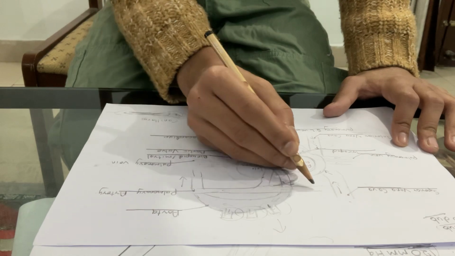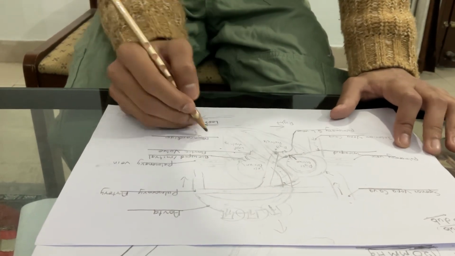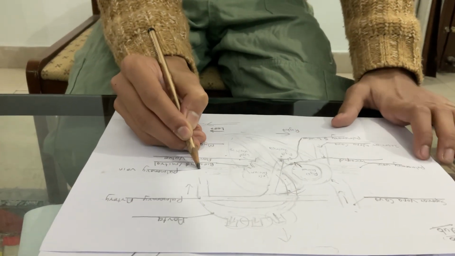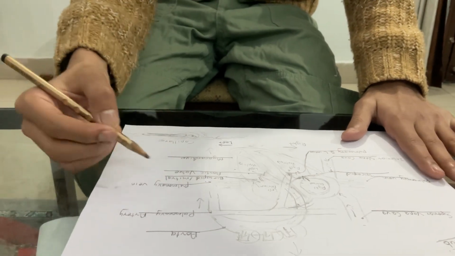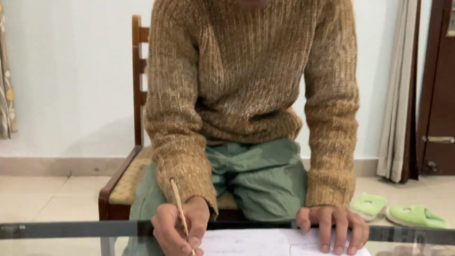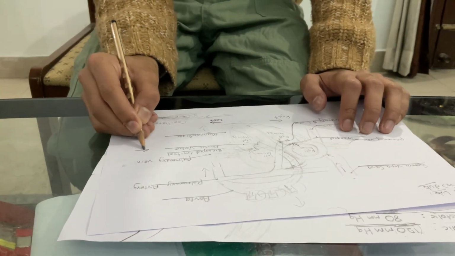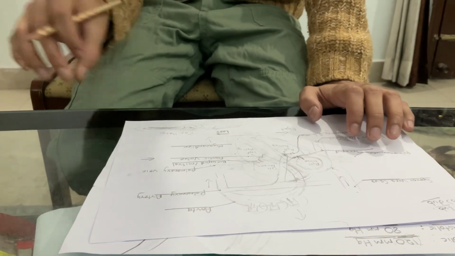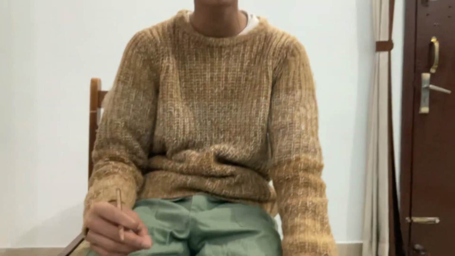And we can see the pulmonary vein, which takes in oxygenated blood. So why are these named like that? Because if a blood vessel is going towards the heart, it is known as a vein, and if a blood vessel is moving away from the heart, it is known as an artery.